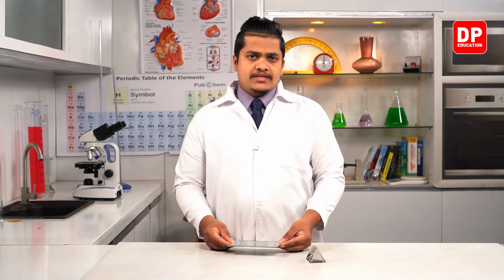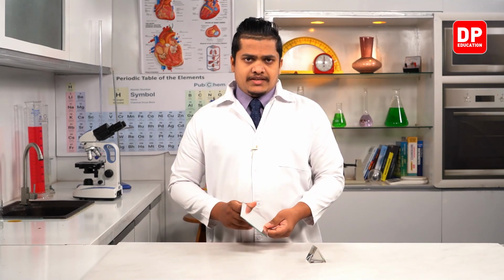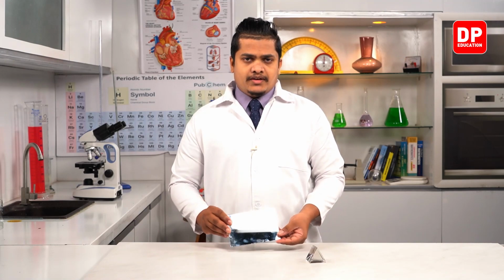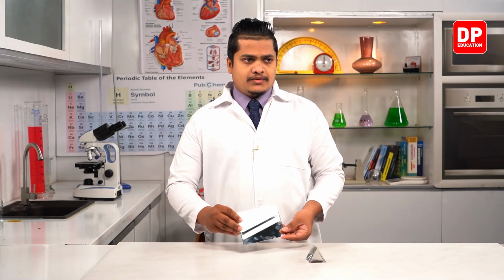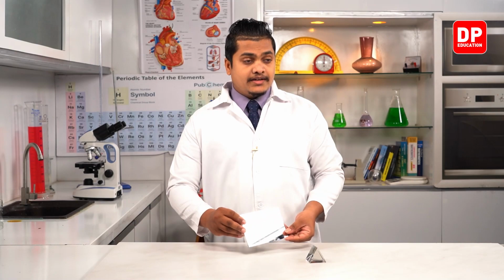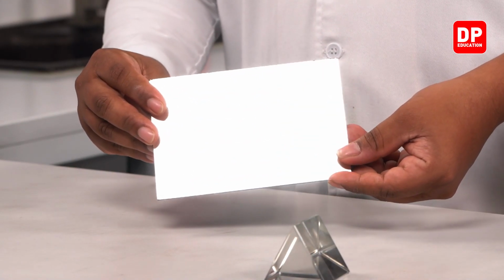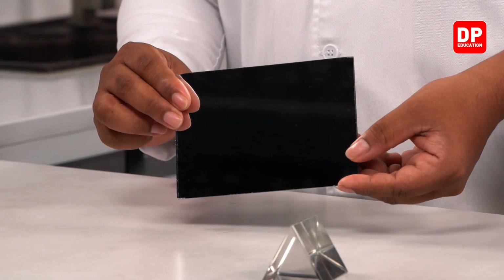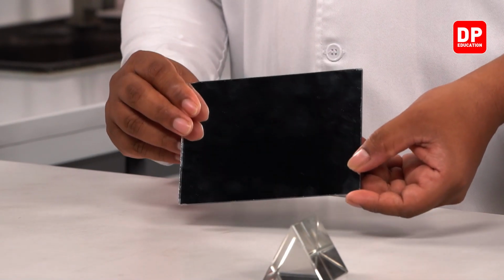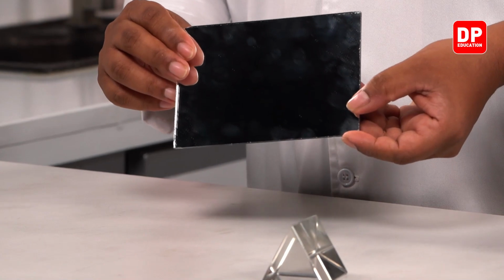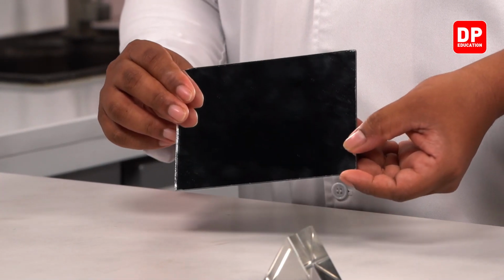So to direct a beam of light towards a prism, we can use this mirror. You know that when I direct this towards you, you can see that it's getting reflected, right? So this reflective surface can be used to get a bright beam of light towards the prism.